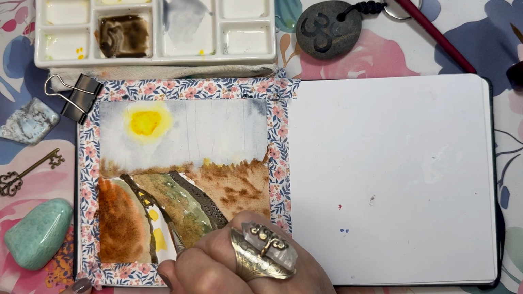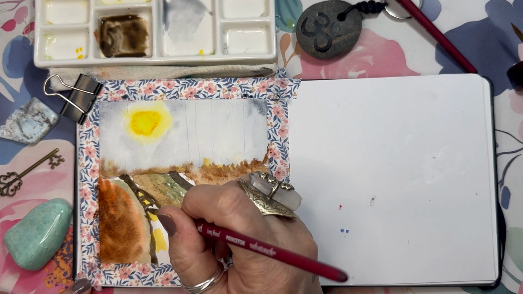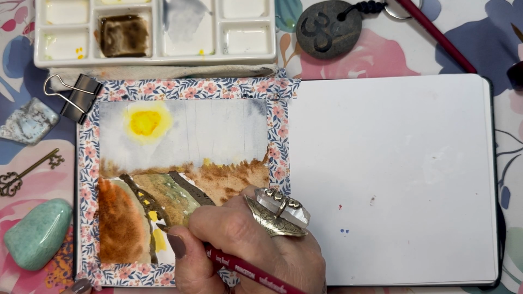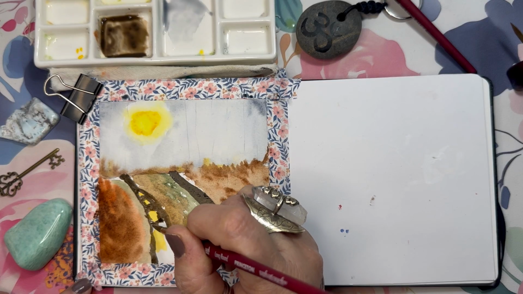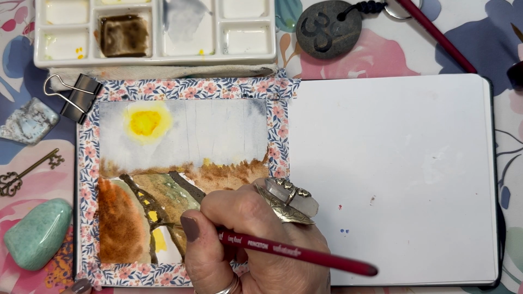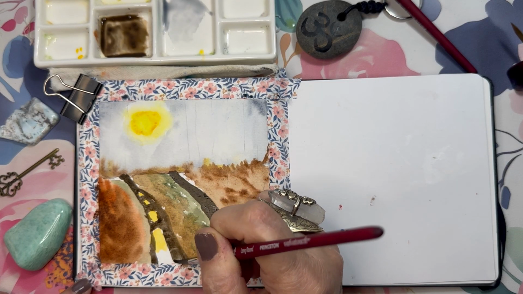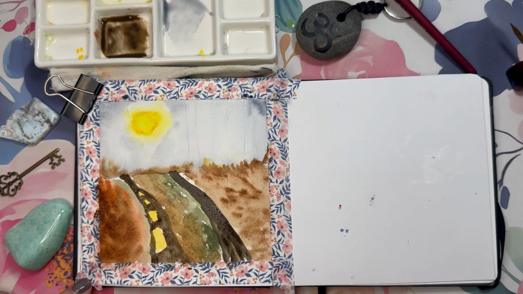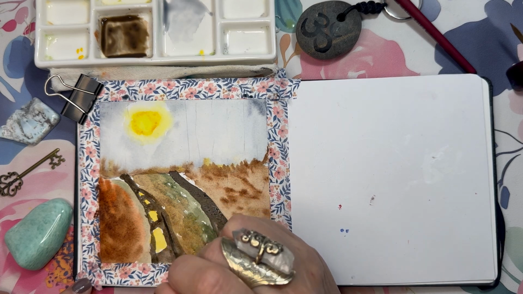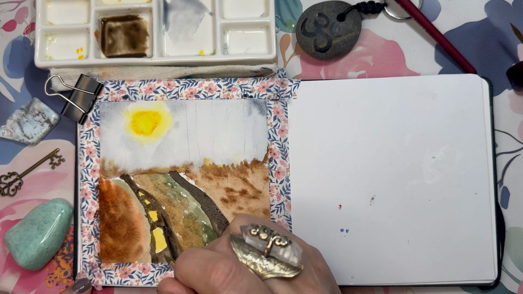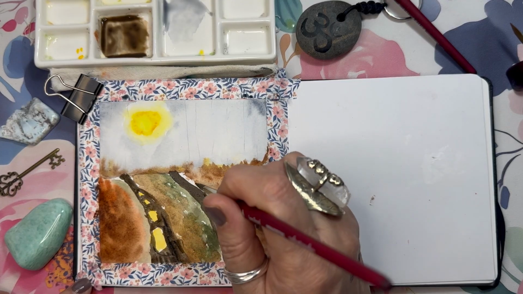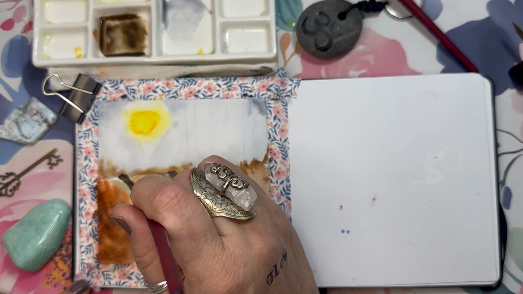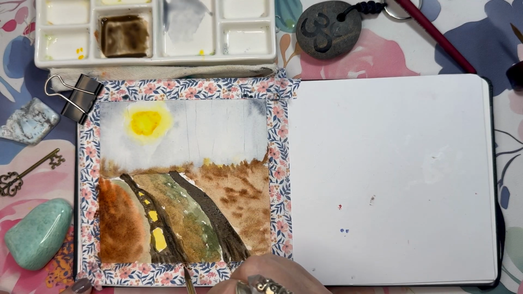We're going to go over them again. But I do want that yellow to just stick out. Because if we're going to go over them, I don't think yellow is going to overpower dark brown. But yeah. Get those ruts. Look at those ruts there.